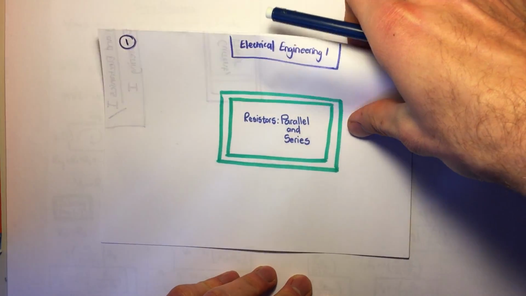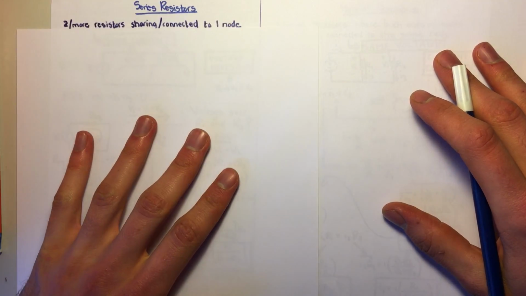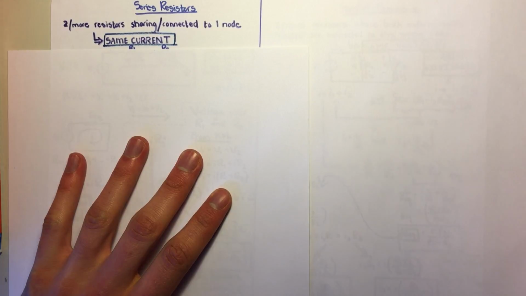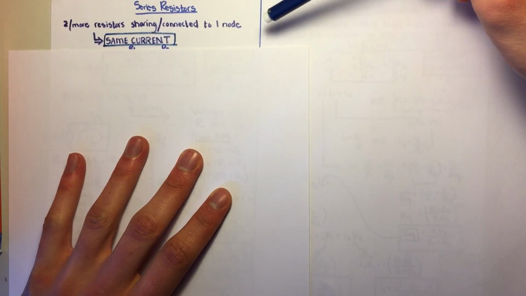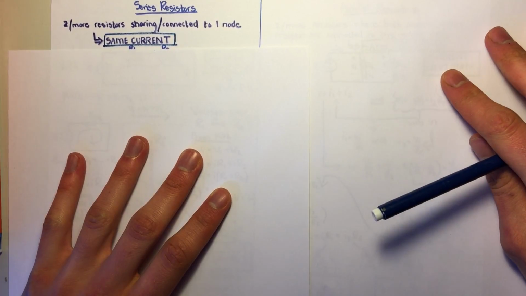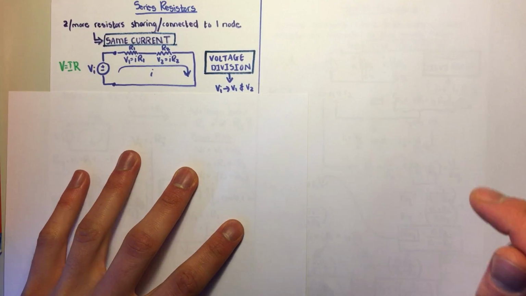So let's get going. Okay, so we're looking at parallel and series resistors. Let's look at series resistors first. Series resistors are two or more resistors sharing or connected to one node on one of their sides each. So what does that mean? It means they share the same current, and let's have a look at that.